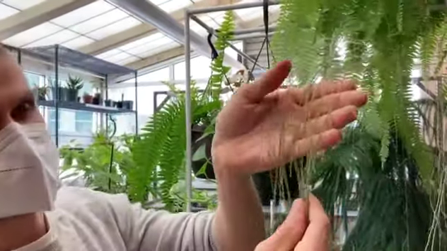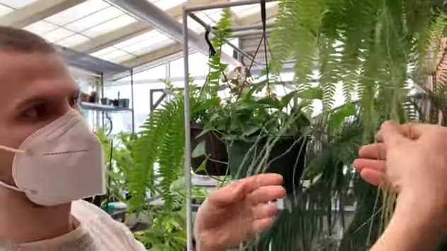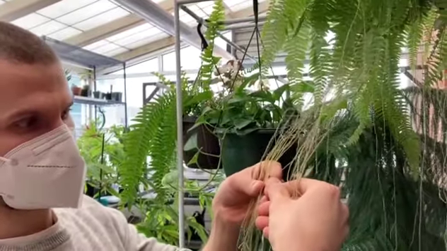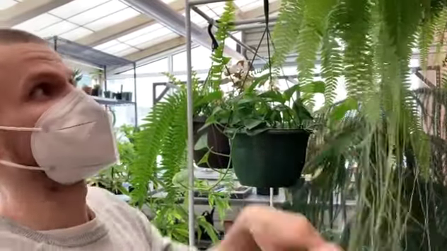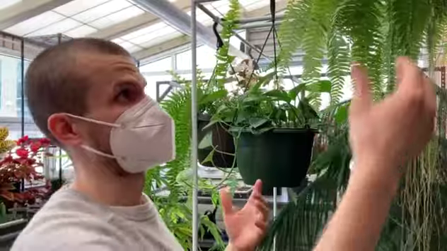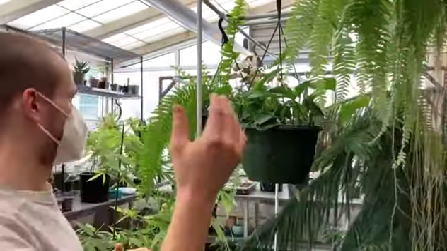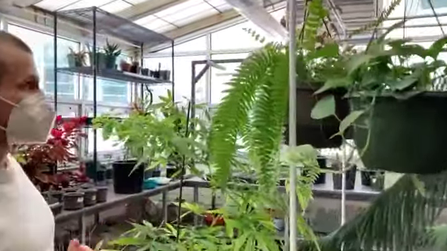Instead, it's oftentimes reproducing by sending out creeping rhizomes, these roots that will take hold in another plant, and then all of a sudden a whole other plant will start developing from there. But you will see some of these leaves growing.